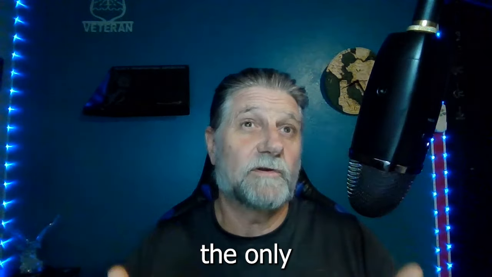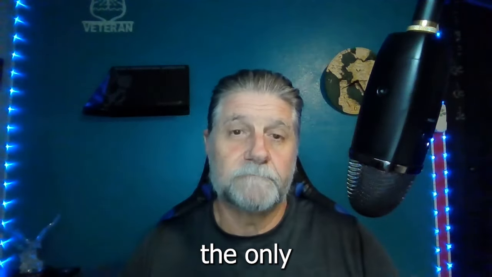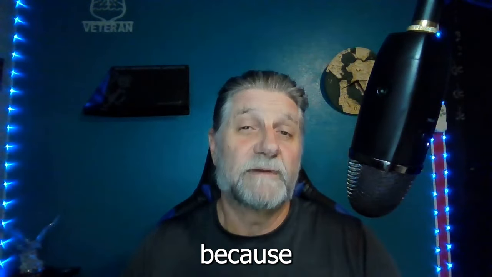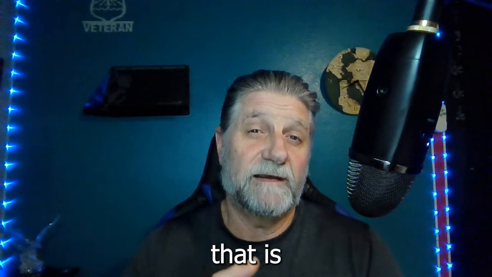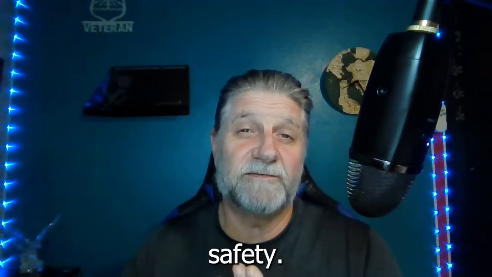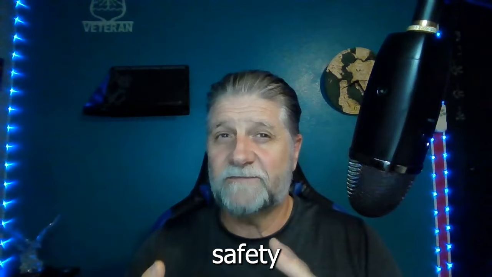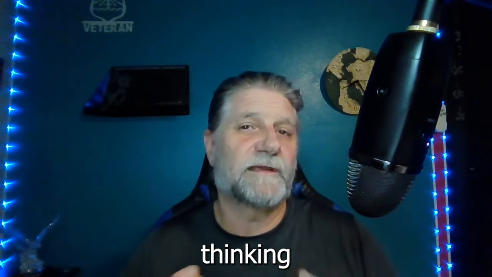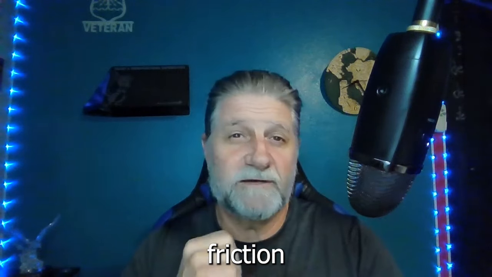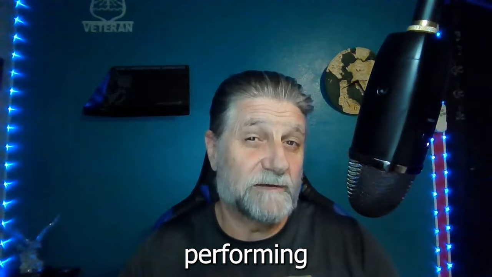And it is the only stage of the 4 stages that is not earned, because the next stages are earned, and that is learner safety, contributor safety, and then challenger safety. So psychological safety may not be exactly what you're thinking, because it's not about niceness or a team getting along. There's actually friction, creative friction and intellectual friction within high-performing teams.